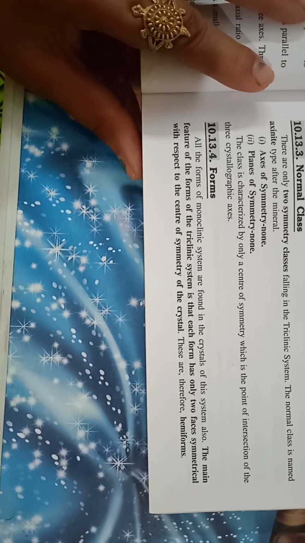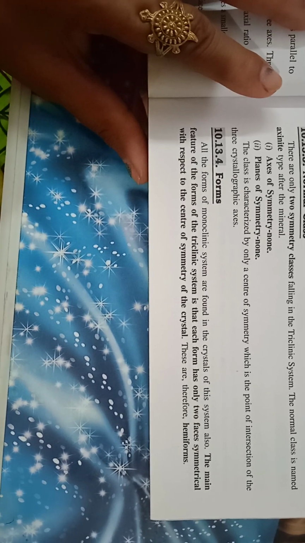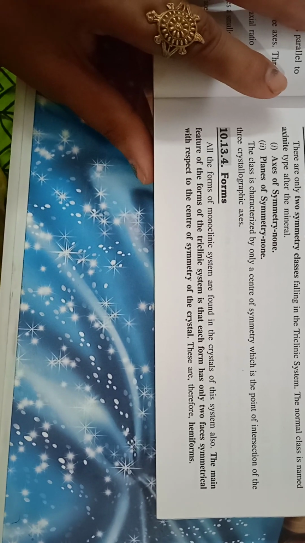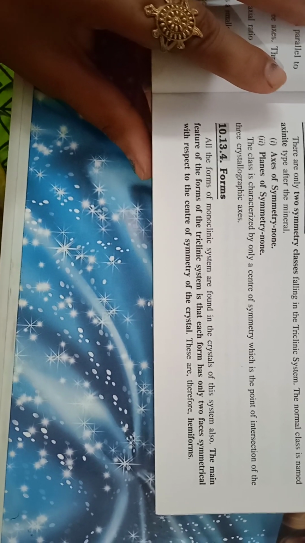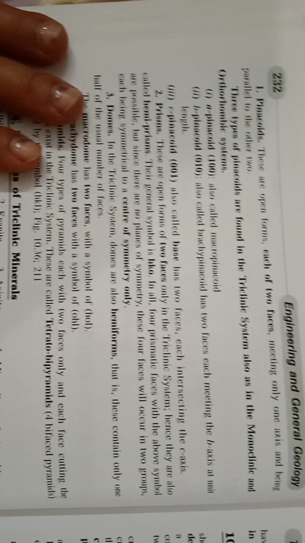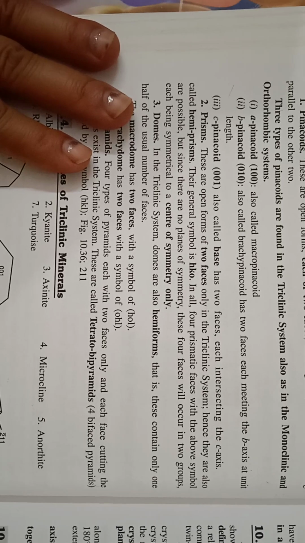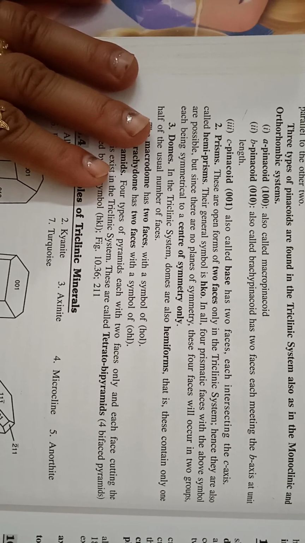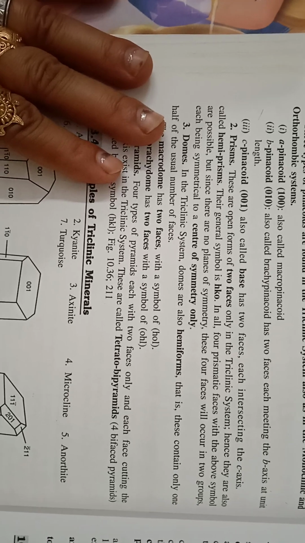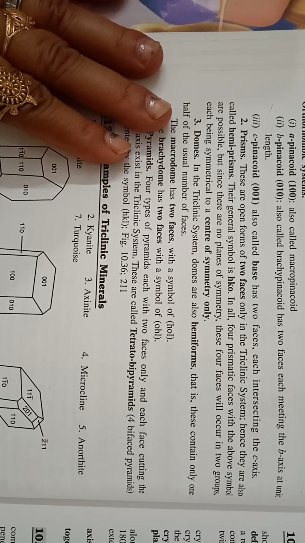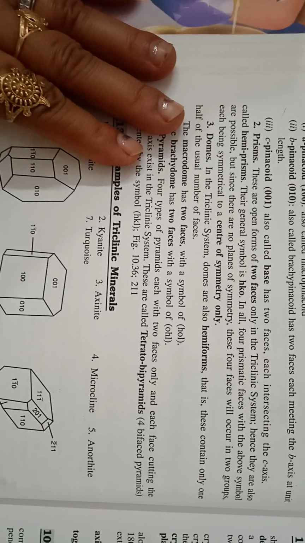Also, the main feature of the forms of the triclinic system is that each form has only two faces, symmetrical with respect to the center of symmetry of the crystal. These are therefore hemiforms. Pinacoids. Pinacoids are open forms, each of two faces meeting only one axis and being parallel to the others. And the three types of pinacoids are found in the triclinic system, as also in the monoclinic and orthorhombic systems.